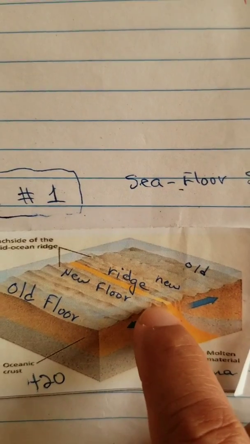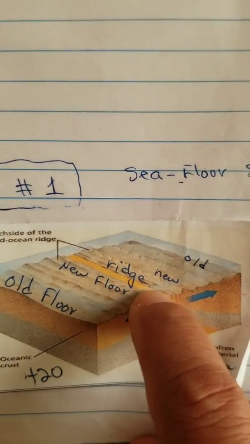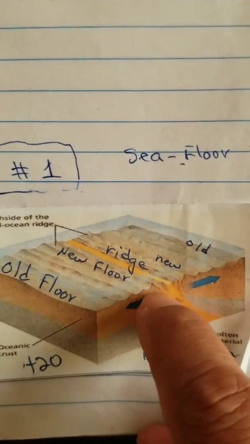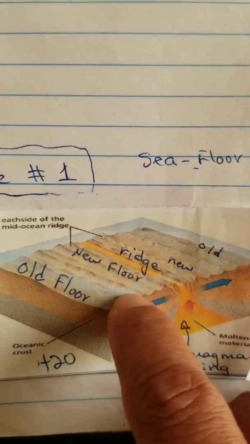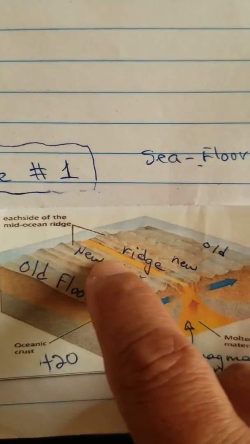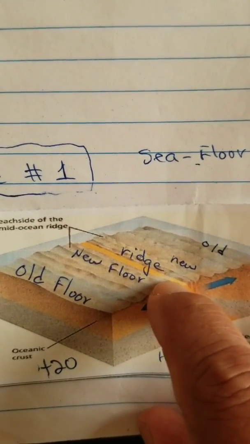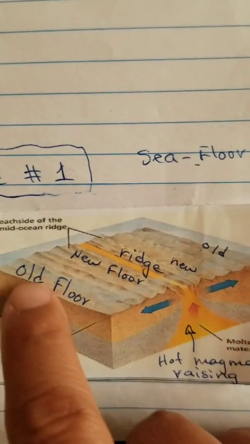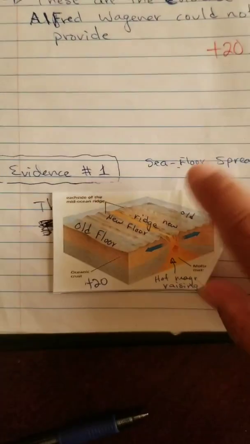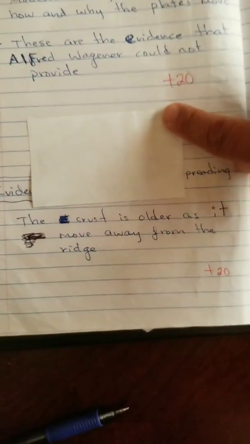Now, as the plate moves away, as you move away from the ridge, this is the mid-ocean ridge, the floor is going to be getting older and older and older. Remember that the new floor is created right at the ridge. So the old floor is going to be away from it, right? This is what you need to write inside of it.